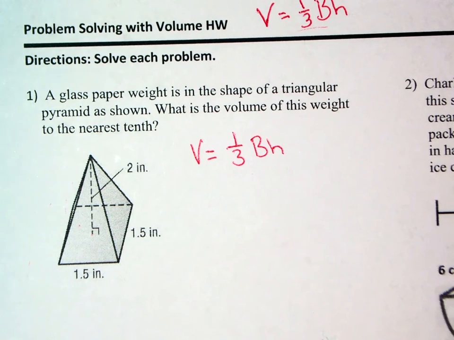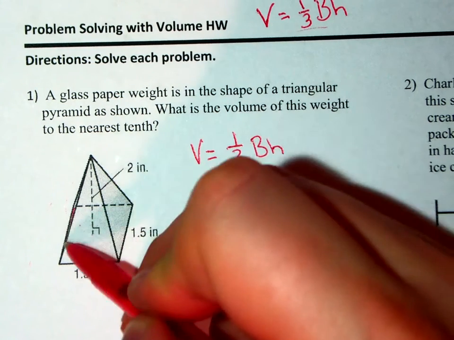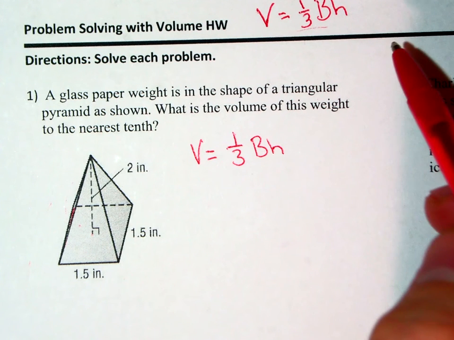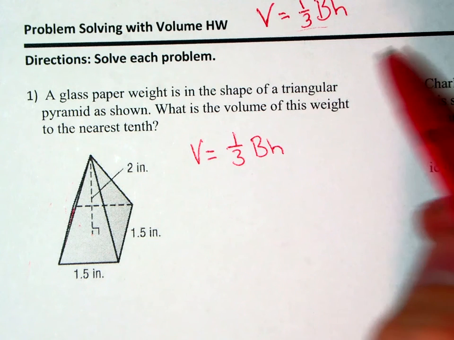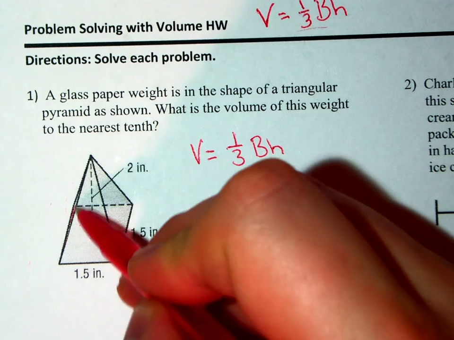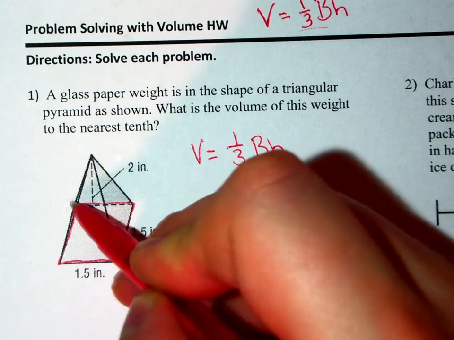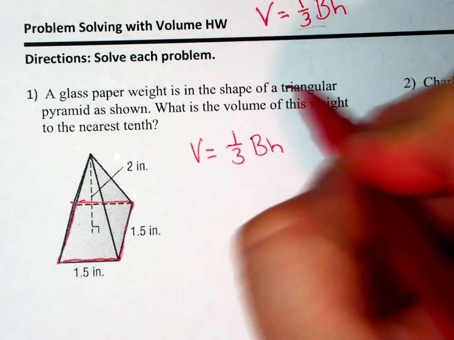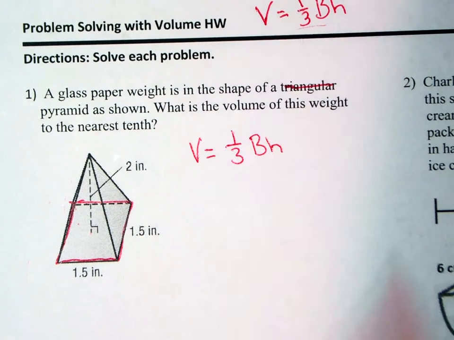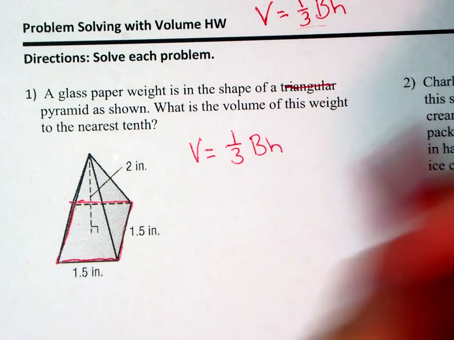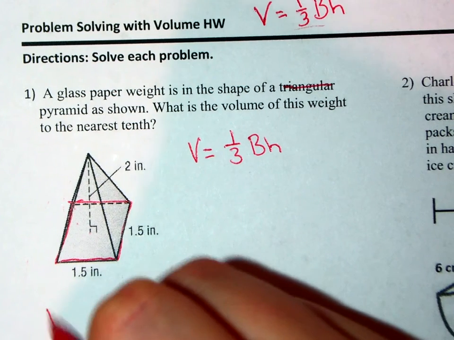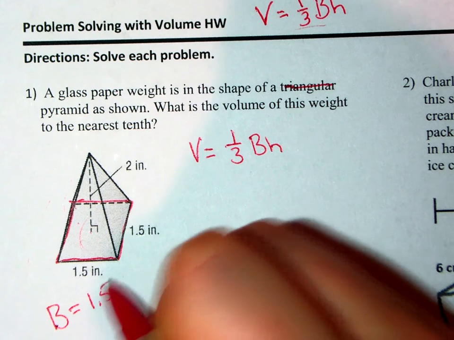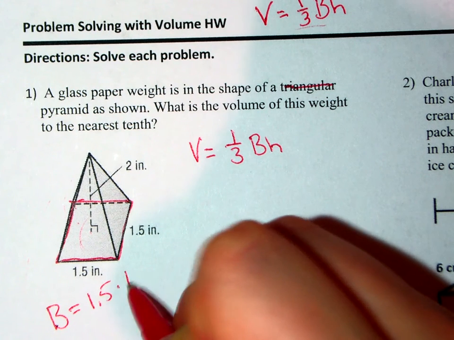And now I need to figure out a couple of things. First, my base of this shape. Well, we called it a triangular pyramid, but not sure why. We have a square for a base. So we have a square pyramid. And so in order for me to find the volume of a square pyramid, I need to first find the area of the base, which is, in fact, a square. So that big B, the area down here for my base, is going to be 1.5 times 1.5.